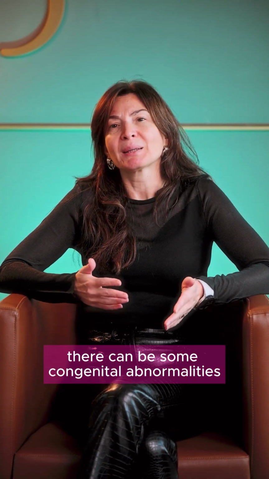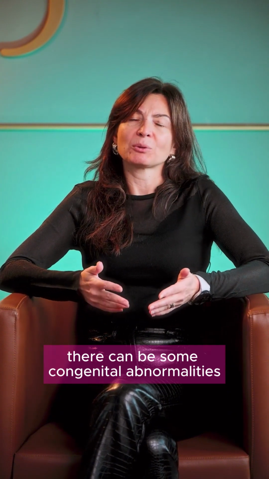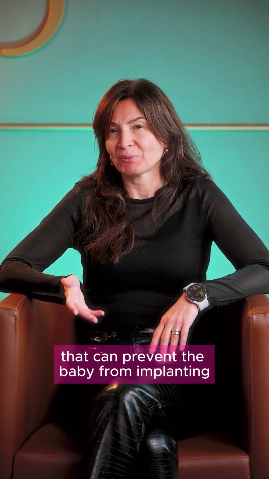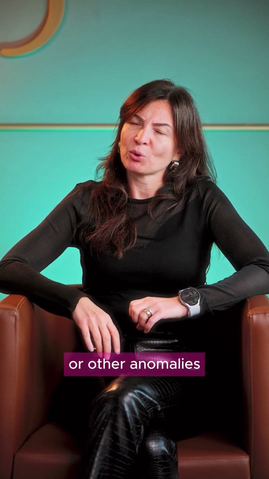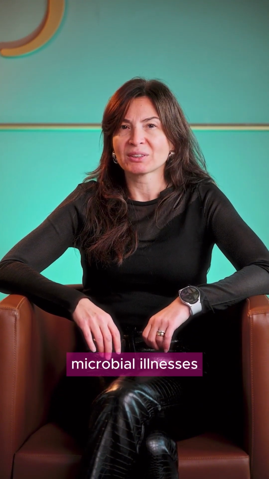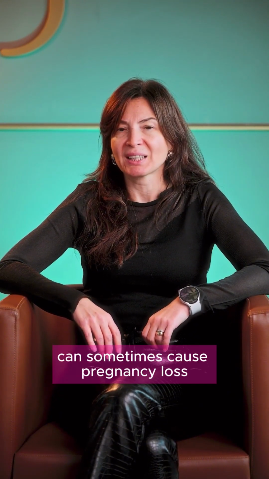Apart from that, there can be some congenital abnormalities related to the uterus or ovaries, structures like fibroids or polyps inside the uterus that can prevent the baby from implanting, or other anomalies. Certain infectious diseases, microbial illnesses, can sometimes cause pregnancy loss.